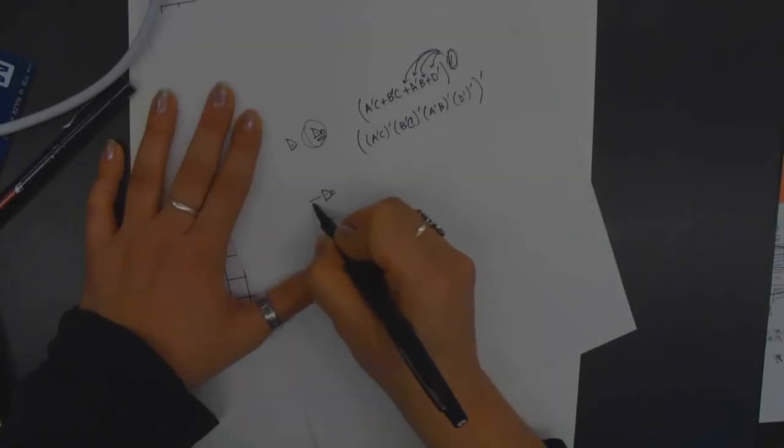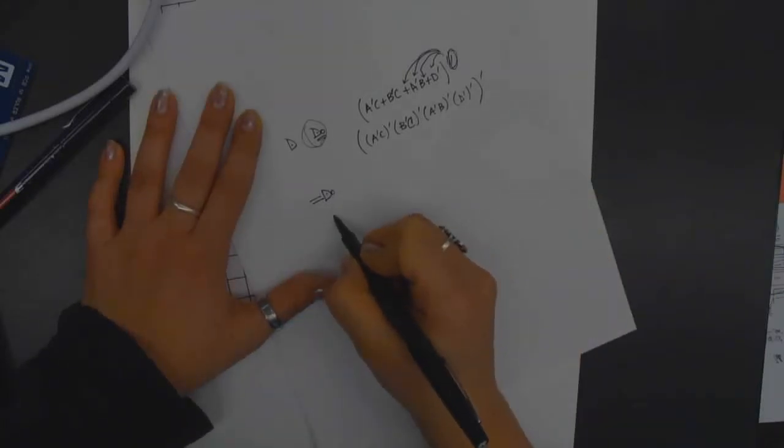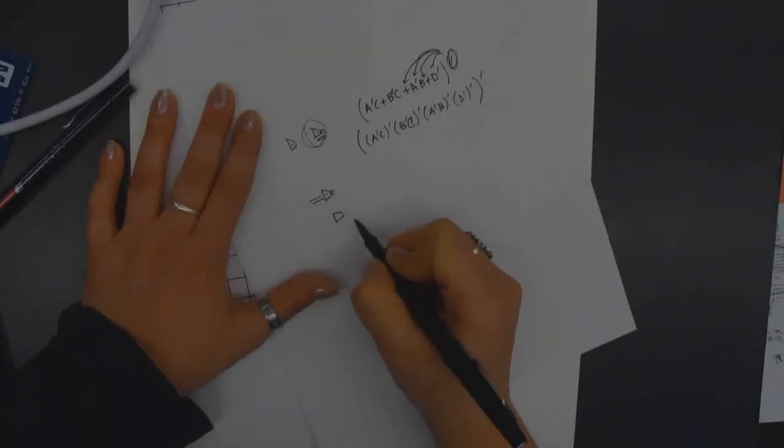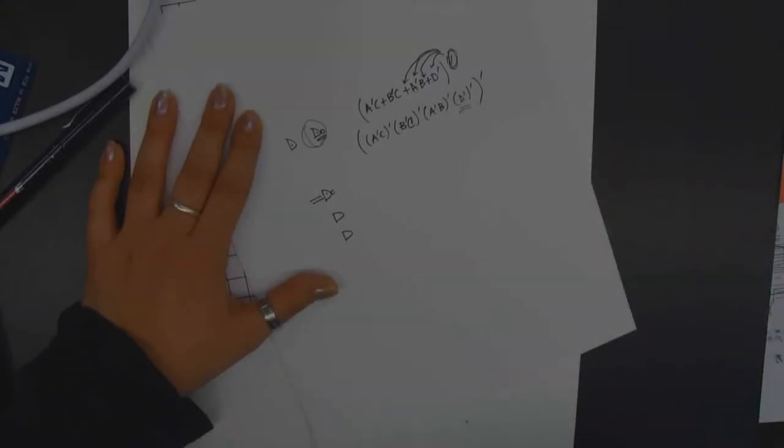So we've got 1, 2, 3, 4 of these guys. Technically we only have 3 because this guy can just come in wherever we want him to, because he's not multiplied or ANDed with anything, right?